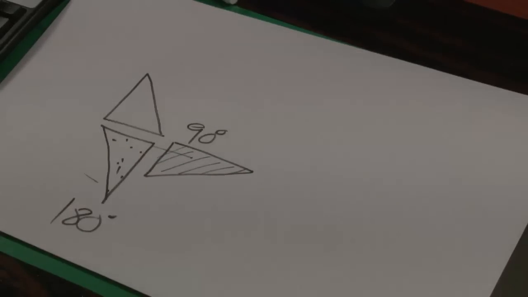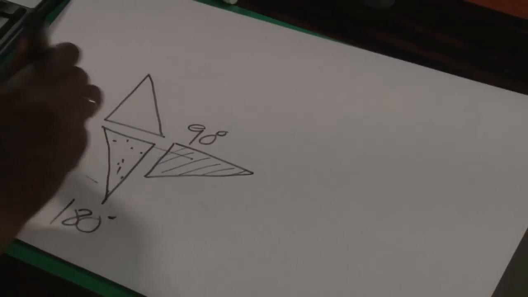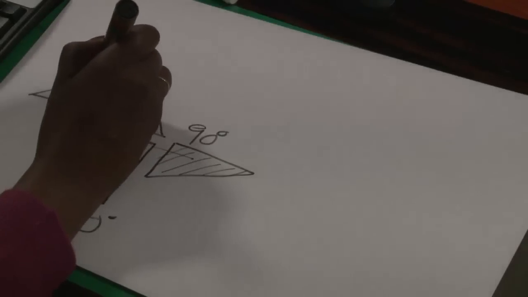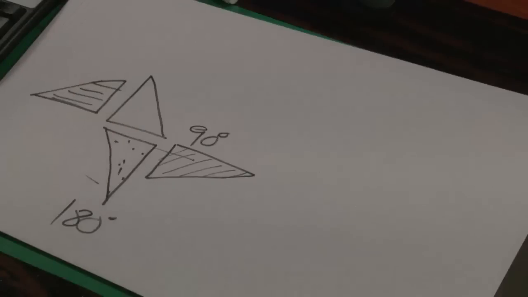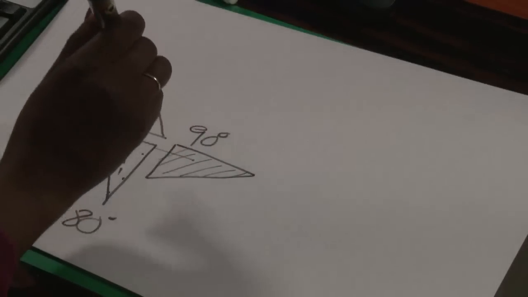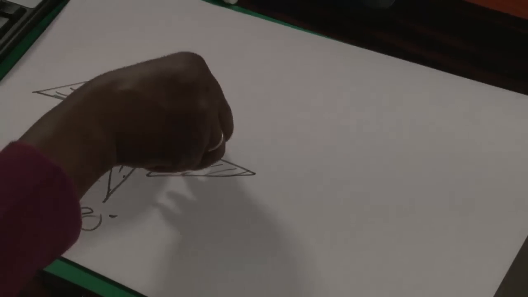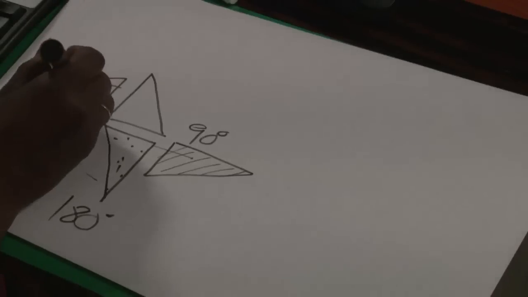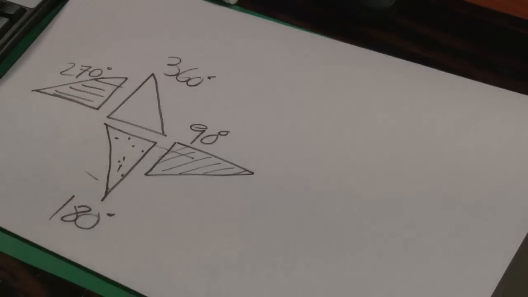What if we turn it 270 degrees? It will face up now to look like this. Then we say this is now 270 degrees. When you turn it back again, it's back to its original. You can cut out the diagram and turn it 90 degrees, 180 degrees, and 270 degrees. And then when you turn it back, it will be 360 degrees, a full turn.